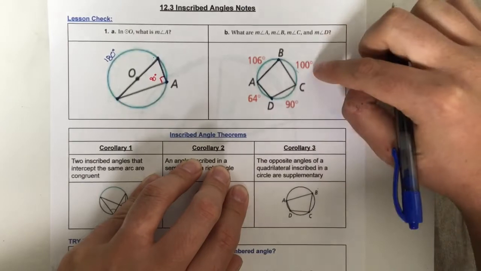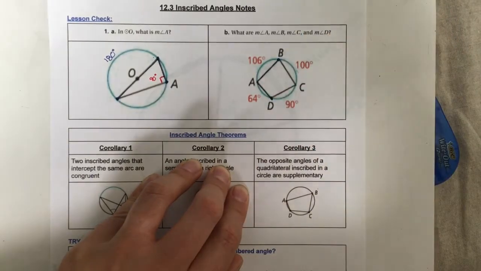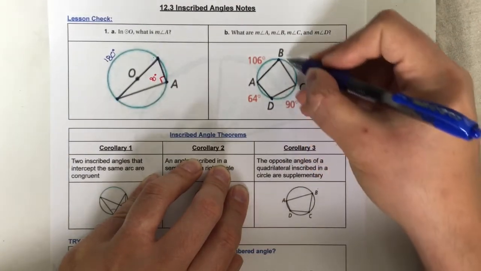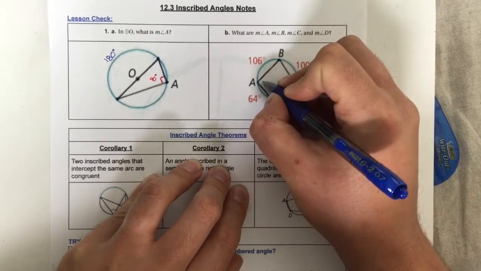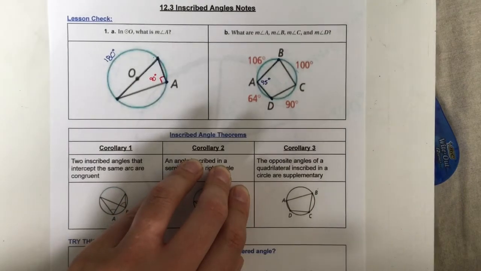So I know that this inscribed angle is half of that arc measure. And half of 190 degrees is 95 degrees.